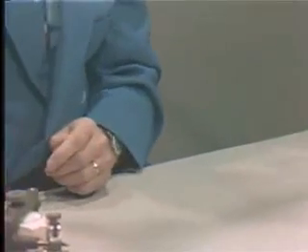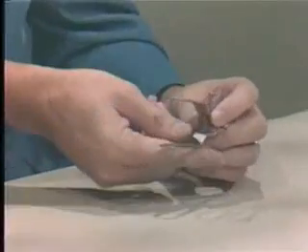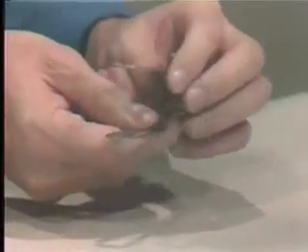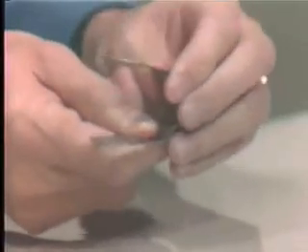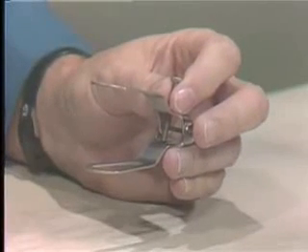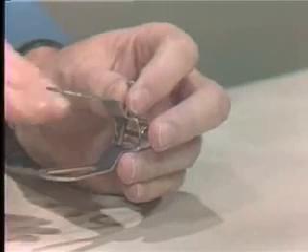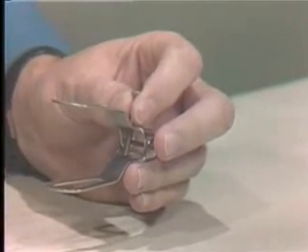We'd like to demonstrate some of the various types of articulators that are available. This is a simple hinge articulator, sometimes referred to as a barn door hinge. It has only one movement, that's up and down, or open and shut. There's no way that you can compensate for a lateral movement. It's used usually for a unilateral mounting, where you just mount part of the arch.